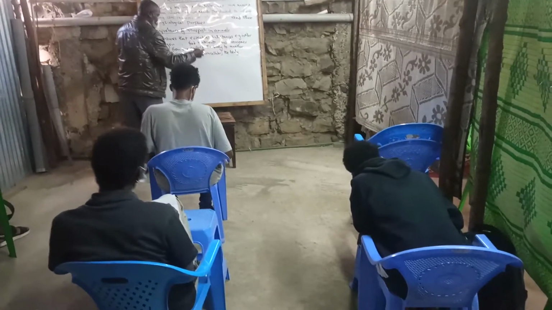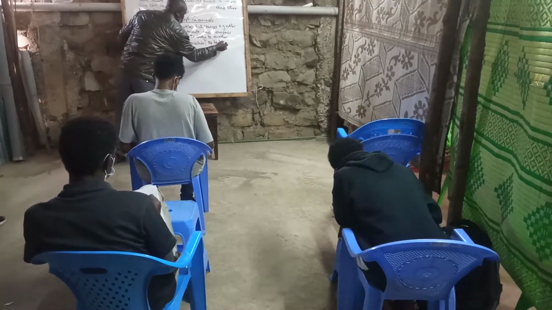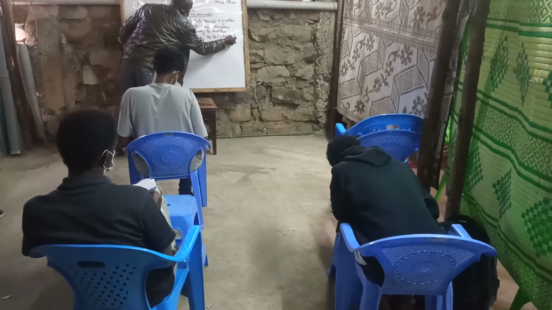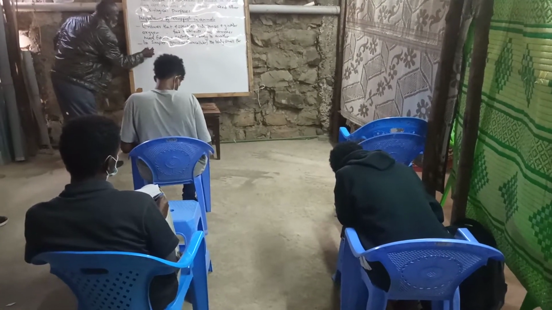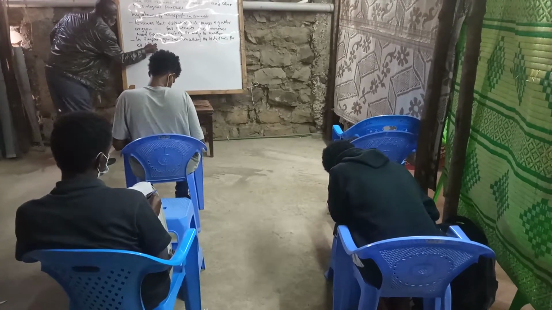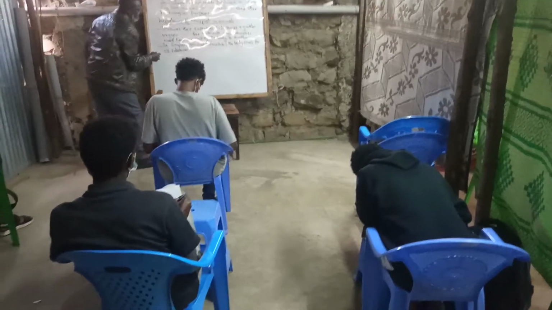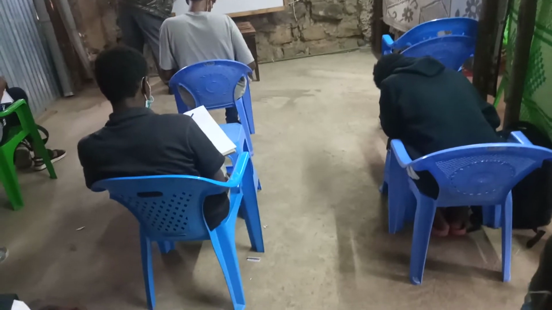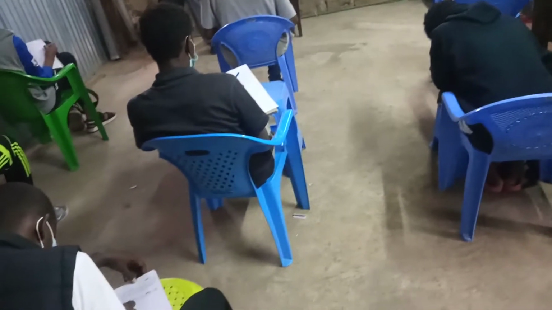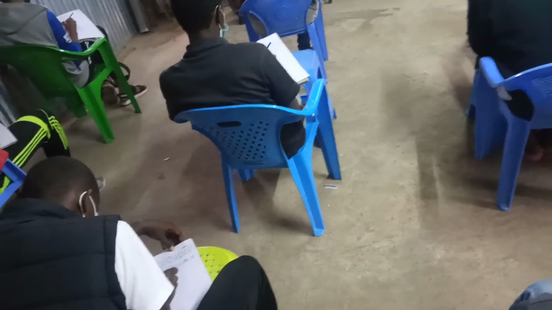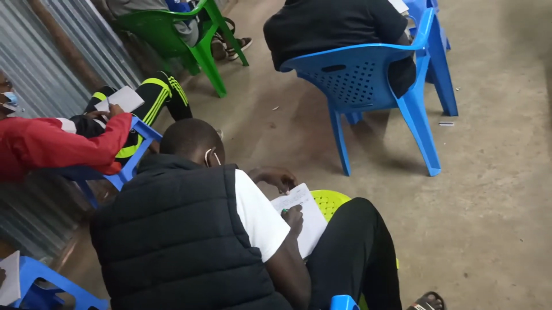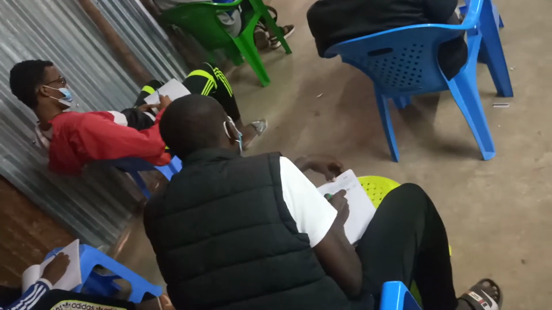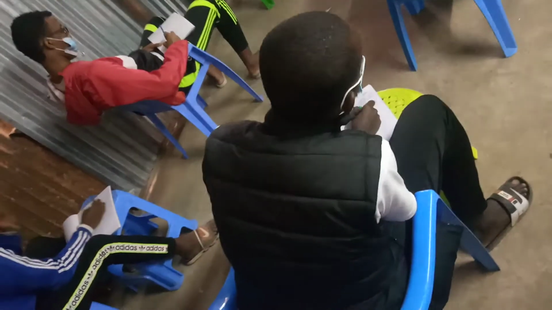For all substances to move by diffusion from one cell to another, from cell to cell.